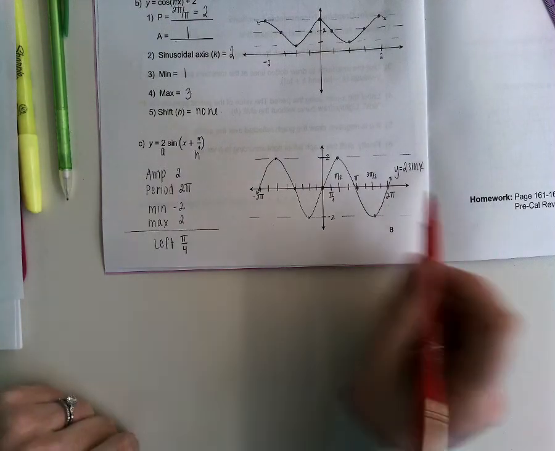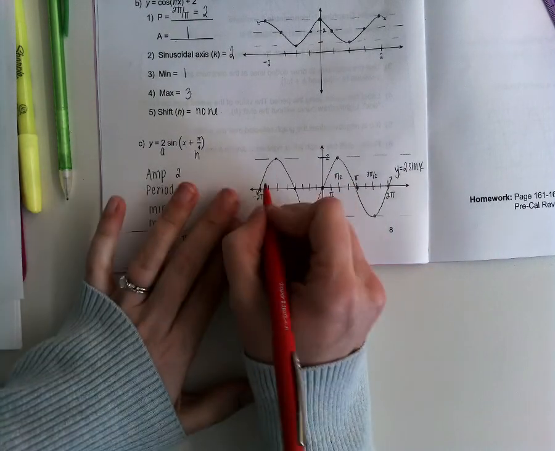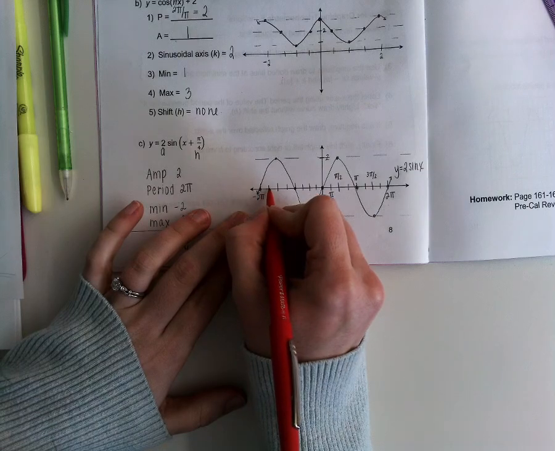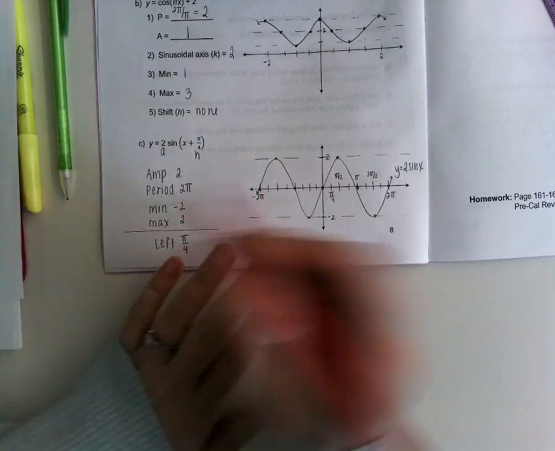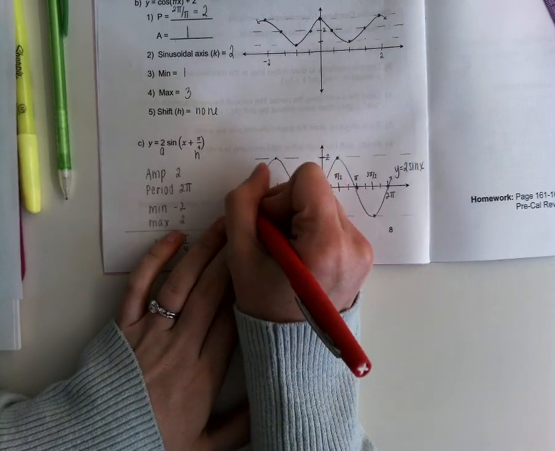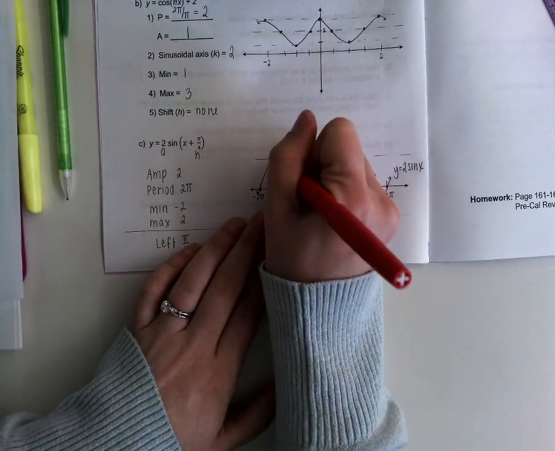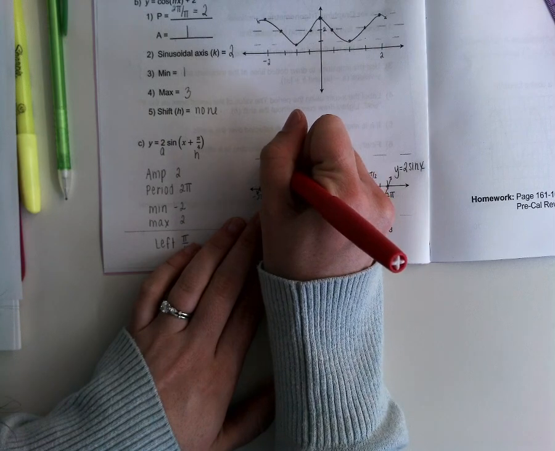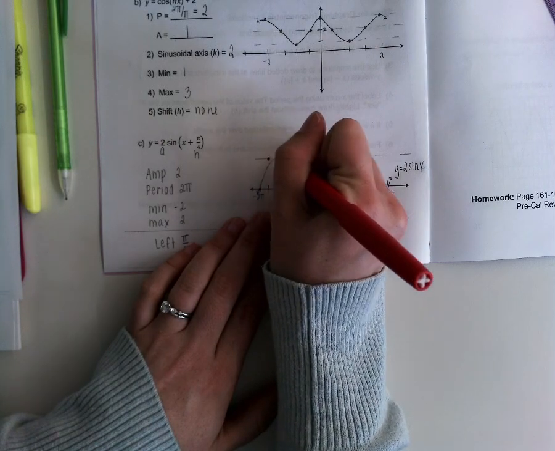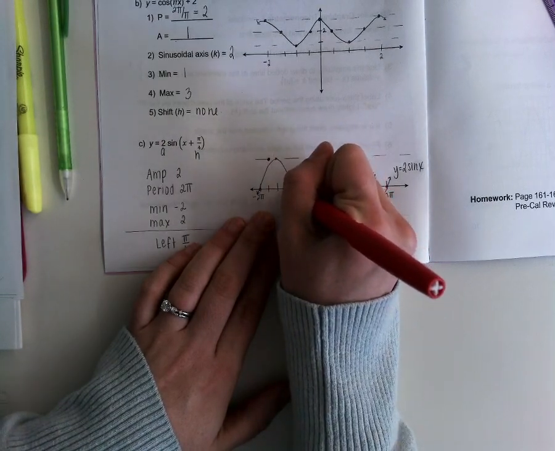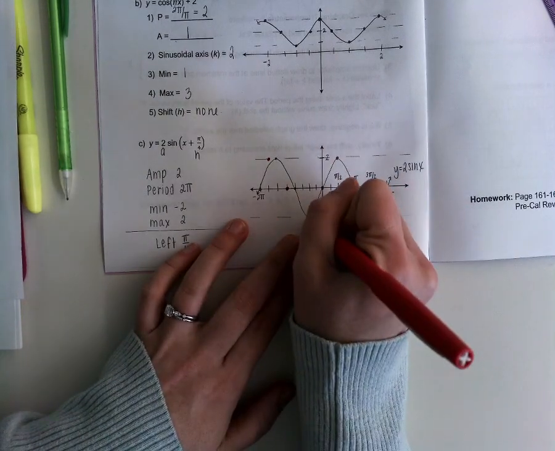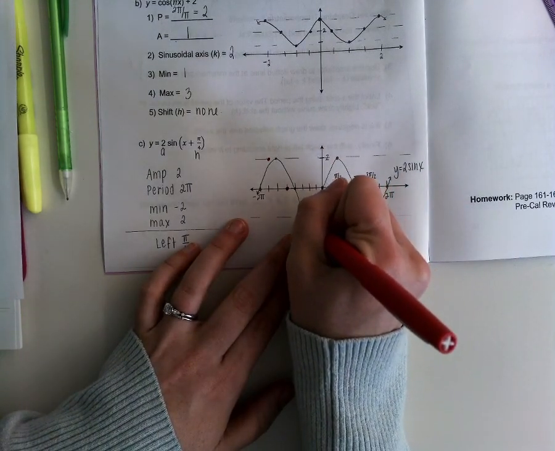Basically, I'm going to take every single point that I have, and I'm just going to move it over to the left, not the right. I'm going to move it over pi by 4. So this one would kind of go off of what I have here. This one, I'm going to move 1 tick mark to the left. This one, 1 tick mark to the left. Same for all of my points.